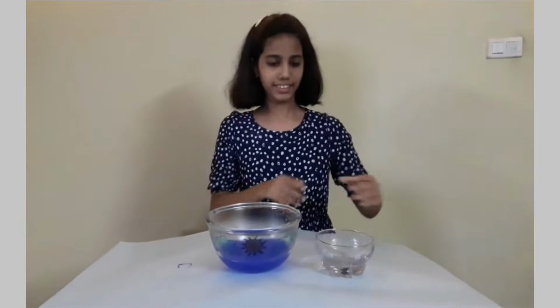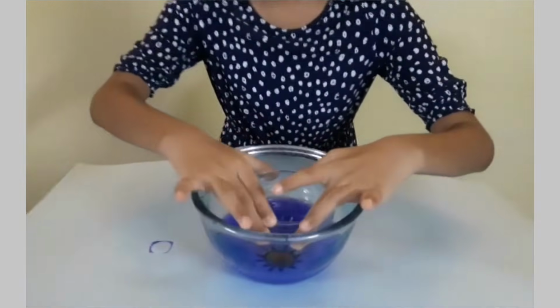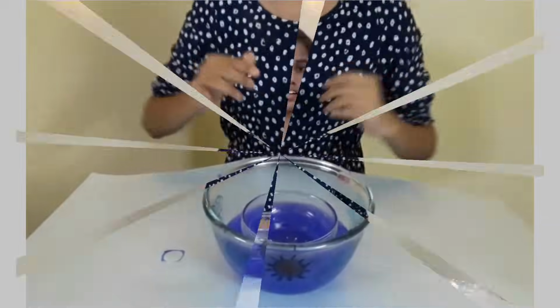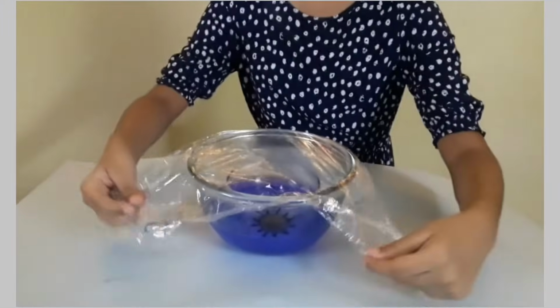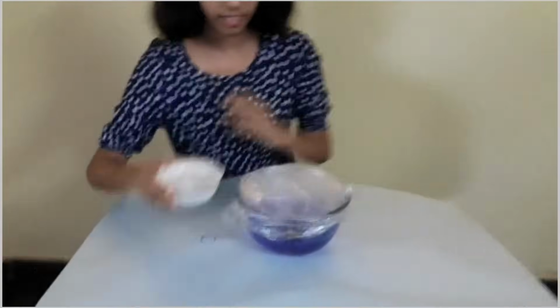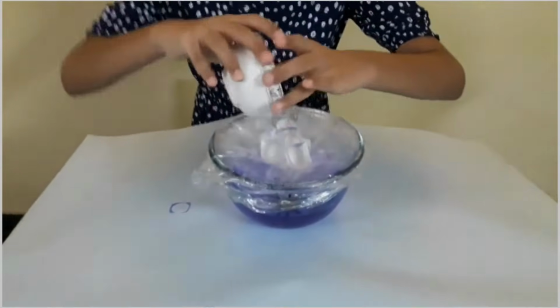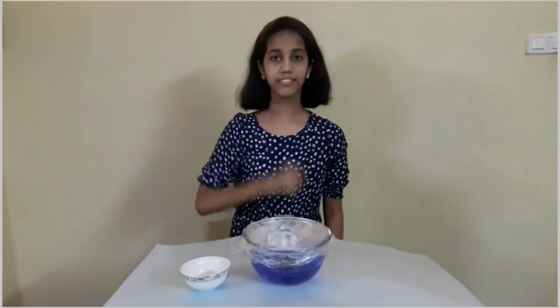Now I am going to place this small bowl in this bowl, which represents the land. Now cover the bowl with the cling wrap. Now I am going to place a few ice cubes on the top of the cling wrap. This is going to be the cool atmosphere over the clouds.